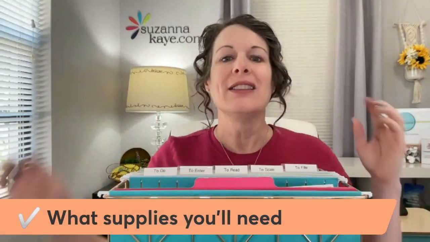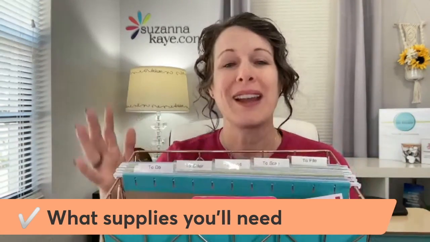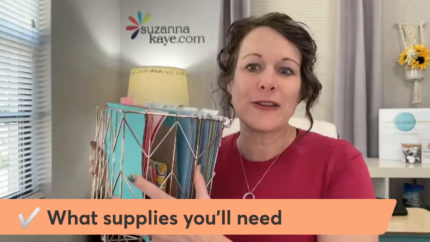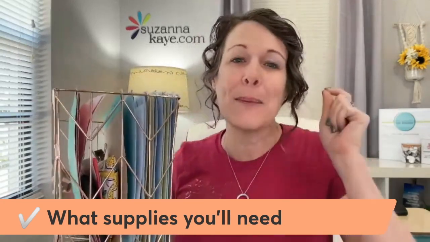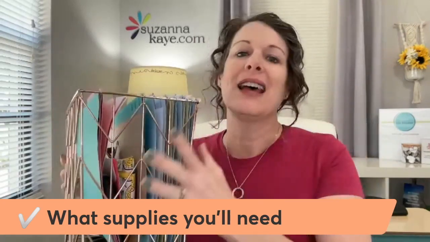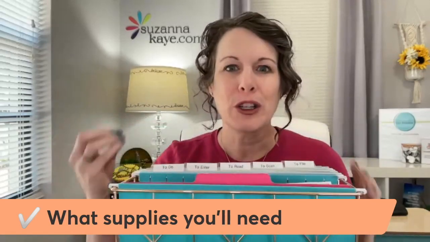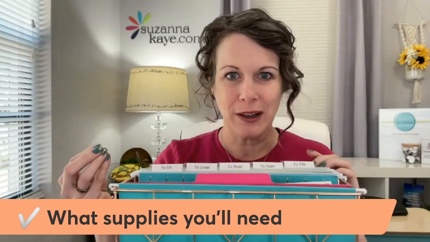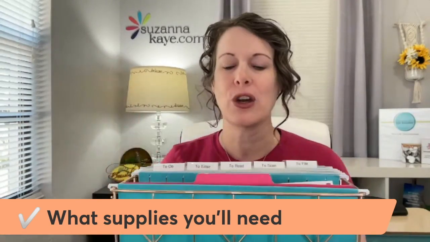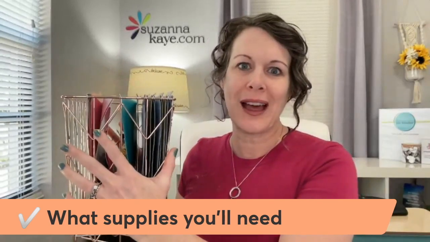So let's do this. The supplies that you'll need. Now, the necessary supplies, the ones that you can't do without, will be a file box, preferably something small. Now, an action file will have 10 files at the maximum. You don't ever want any more than 10 files because we want our brain to be able to make fast decisions, and the fewer choices it has, the less it has to work. So we're taking our brain out, making it super easy, 10 files or less. So your holder should only hold 10 file folders or less.